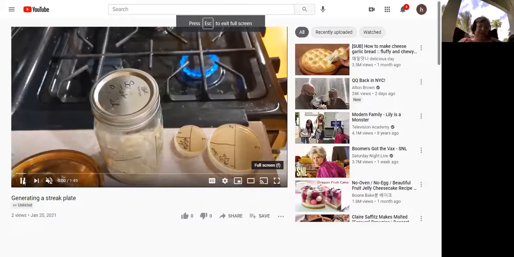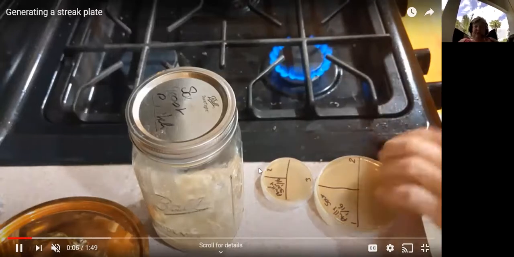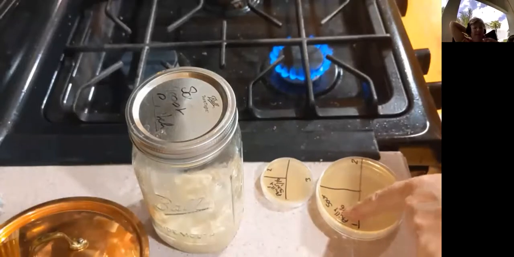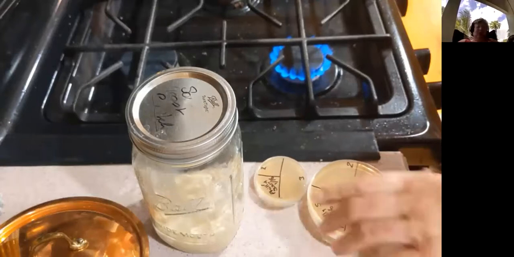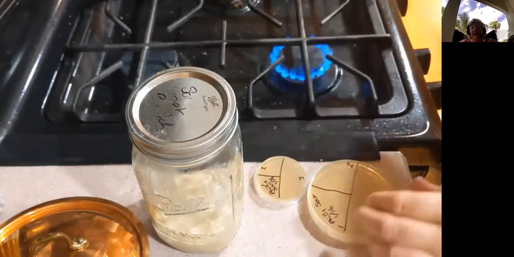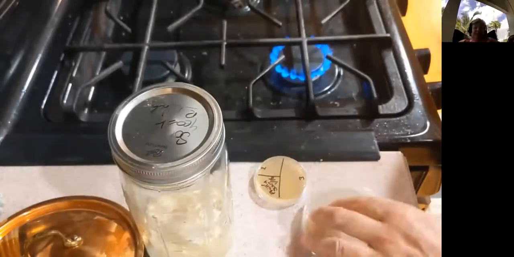So a streak plate is a methodology that's used to dilute out organisms. I have a number of agar plates that I have divided, and I've written on the back, not on the lid, because lids can fall off. I've written the date, what I am culturing, and I've divided it into 3 quadrants, 1, 2, and 3. And then I have a metal loop, and I'm going to sterilize my metal loop by putting it in the flame, allow it to cool, and then pick up some bacteria from my culture.